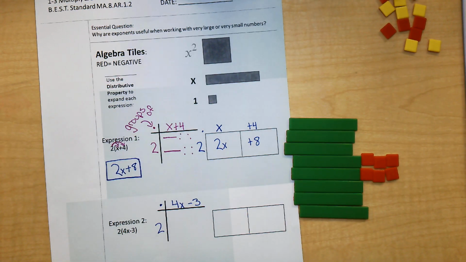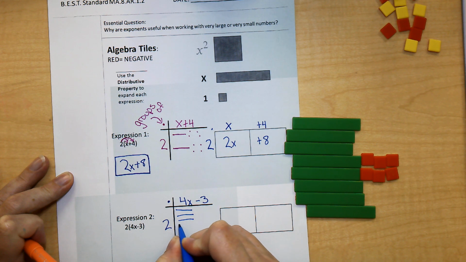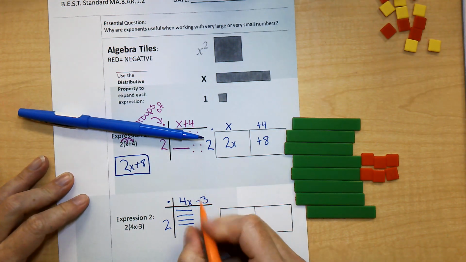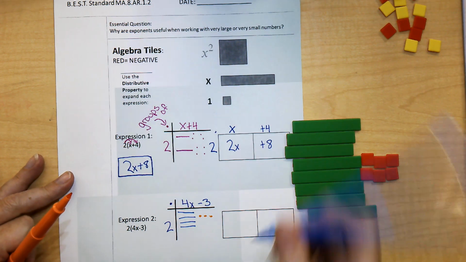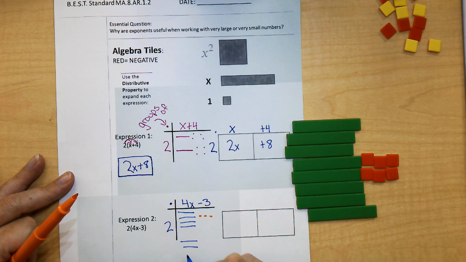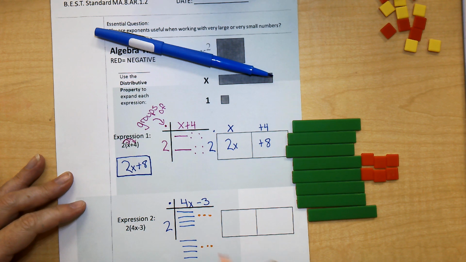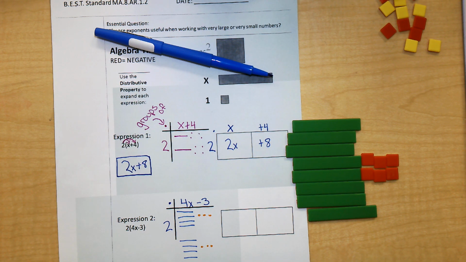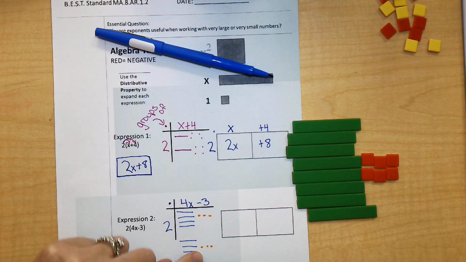So we are going to complete our pictorial model. I need 2 groups of 4x minus 3. So 4x, 1, 2, 3, 4, minus 3, 1, 2, 3. I'm going to make 2 groups of those. 1, 2, 3, 4, 1, 2, 3. So inside my pictorial model, I have a total of 8x minus 6.